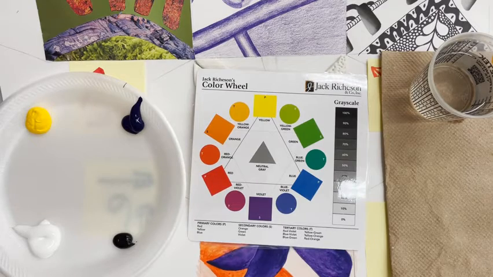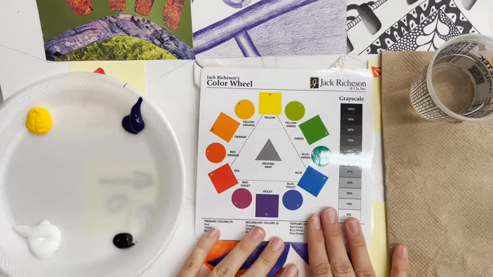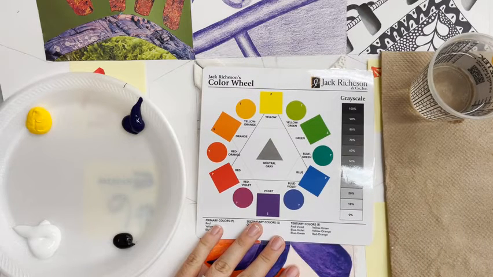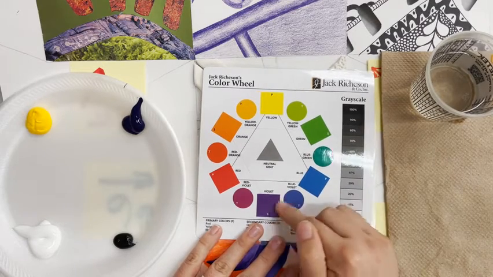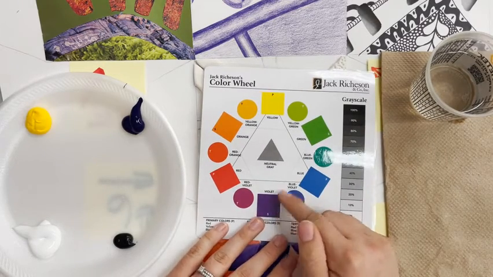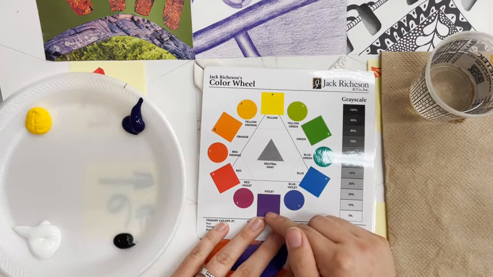We are painting square number 6 of our cube with a complementary color scheme, and we are painting with acrylic paint. So I have a color wheel here so I can show you my complementary color scheme. This is important. It's important that you're able to recognize what is a complementary color scheme. So I wanted to stick with my theme of purple. So I chose violet as my first color.